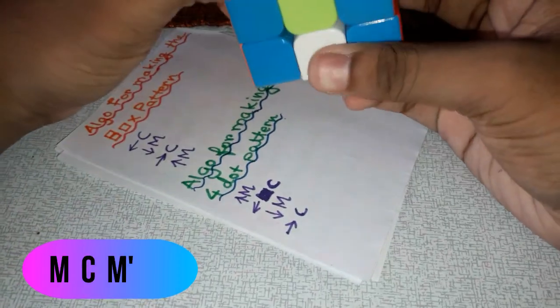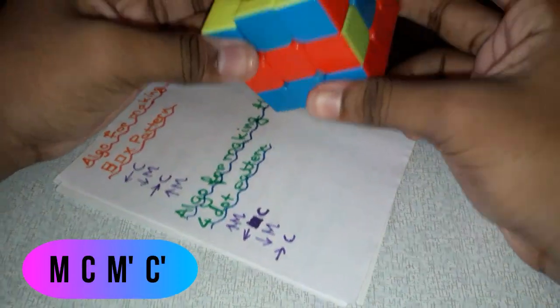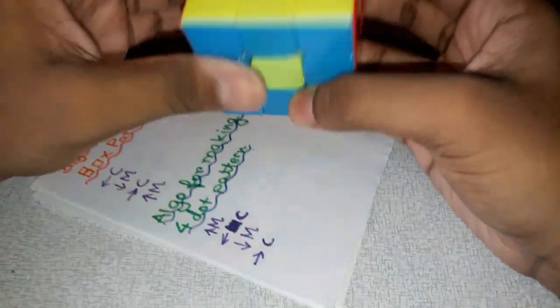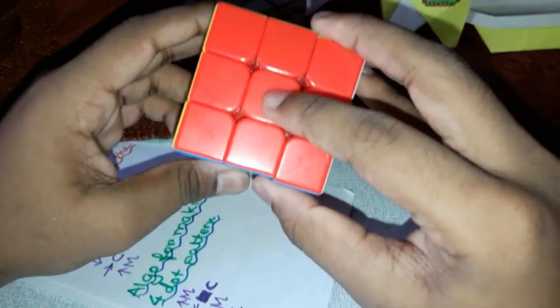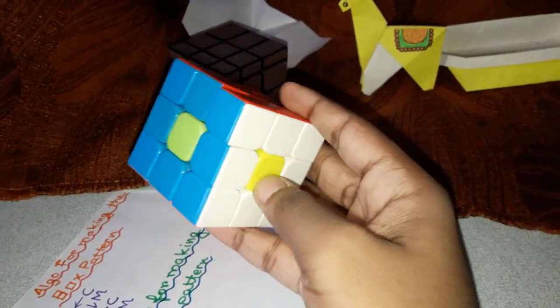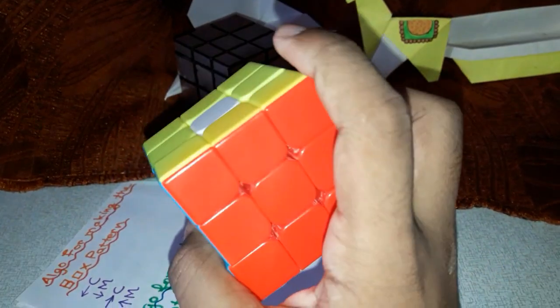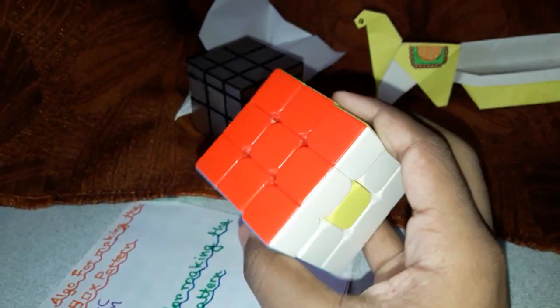It says M up, C forward, M down, C backward, and see this gap and this gap filled, and 1, 2, 3 and 4 dots are created.